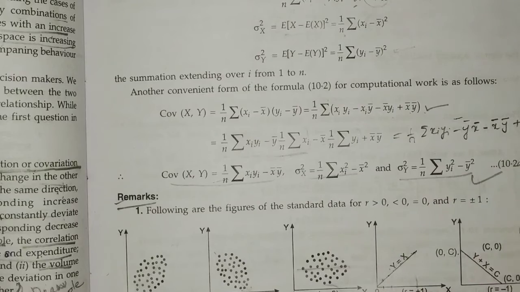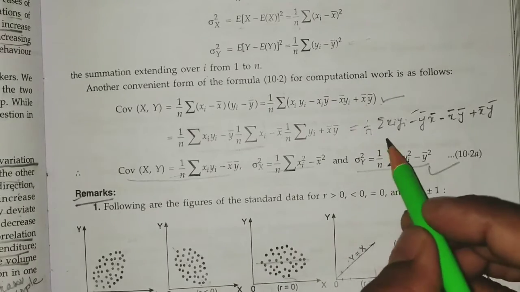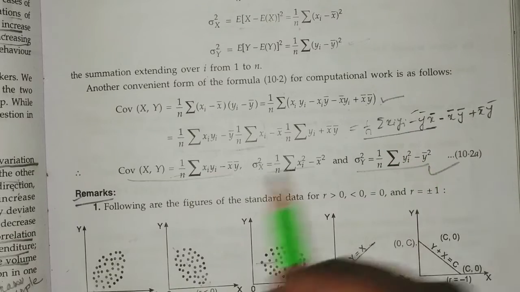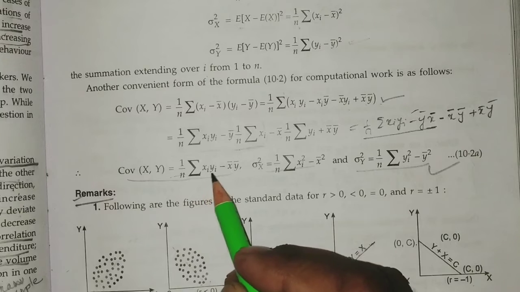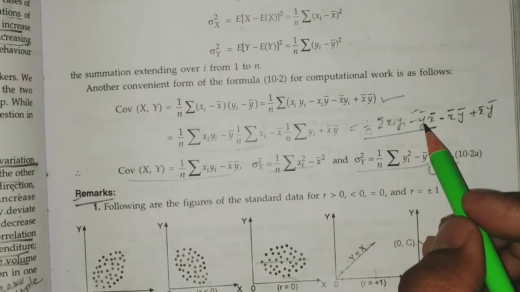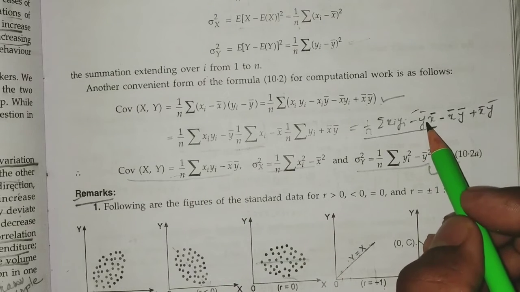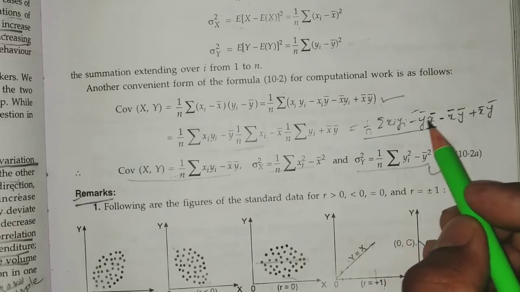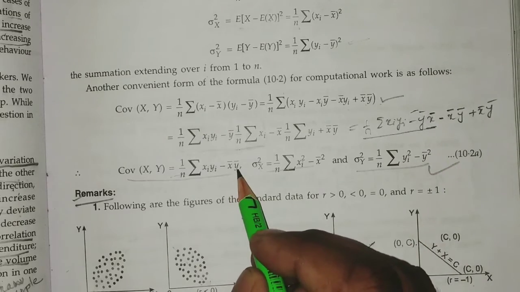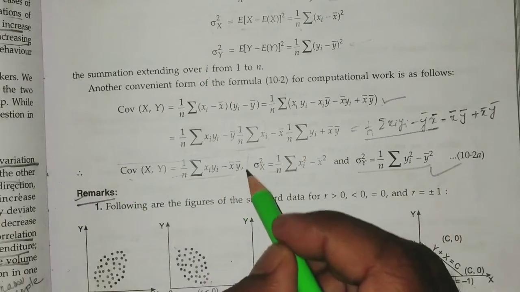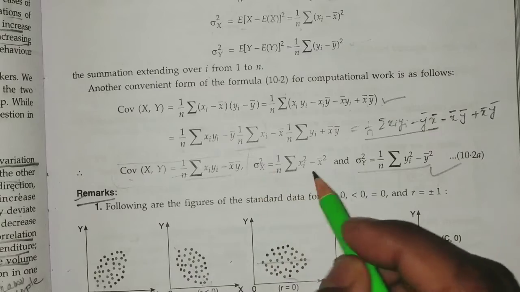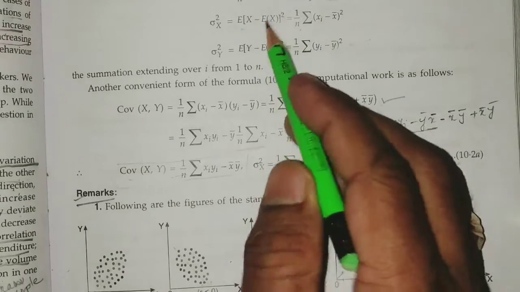So here x bar y bar got cancelled, and we found that these two terms remain. So covariance of xy equals 1 by n summation xi yi minus, these two are constant, so instead of y bar x bar we can write x bar y bar, right? So here covariance of xy can be written in this form. Okay, variance of x this one, variance of y this one, already we discussed here.